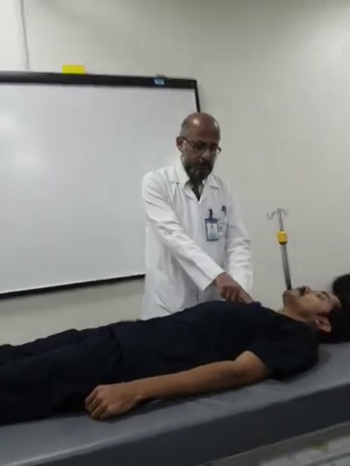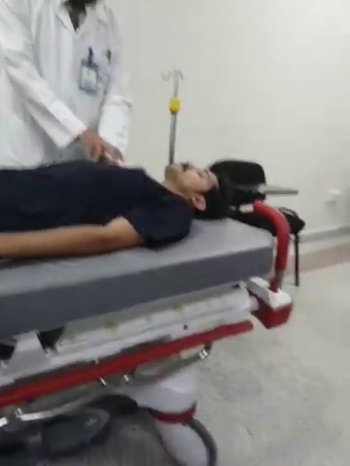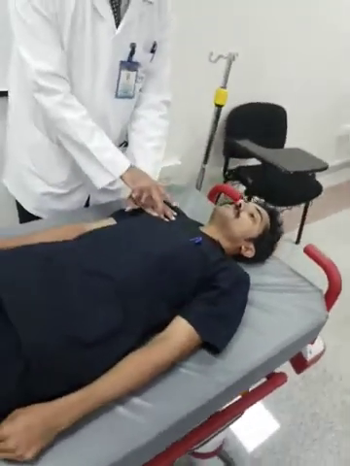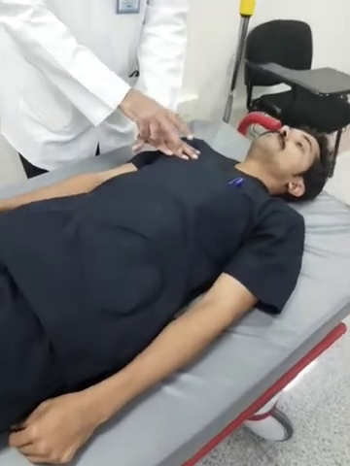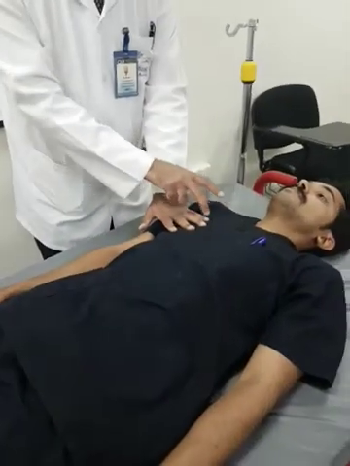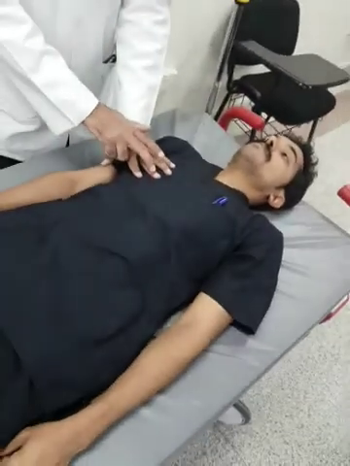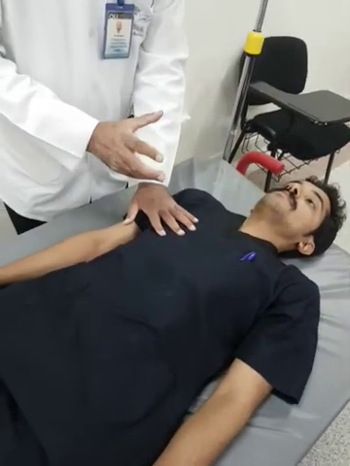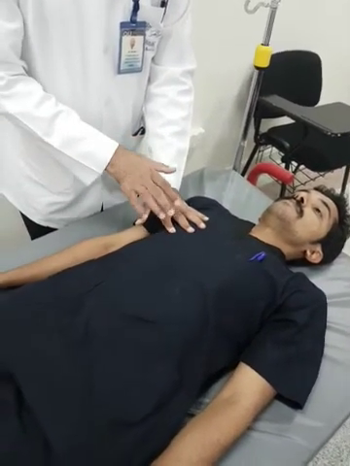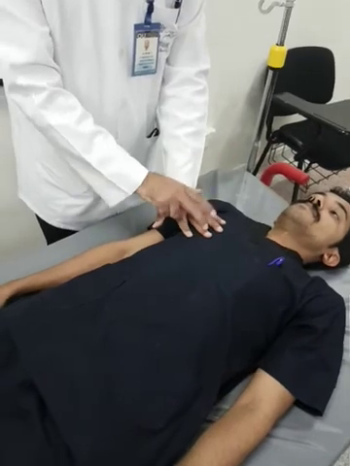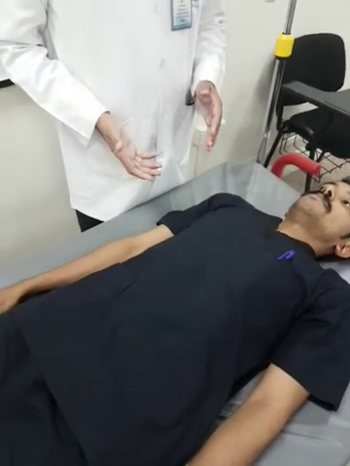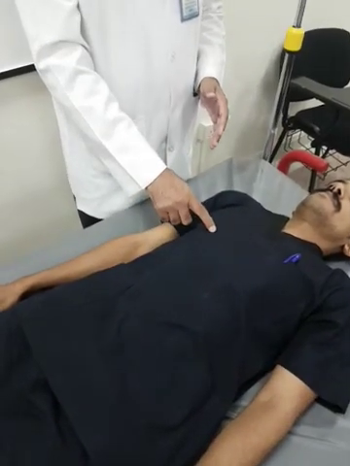I will feel the angle of Louis. I will feel the second space. I will keep my finger here. I will percuss. 1, 2, 3, 4. So maybe in the fourth space I found dullness or change of the note. Please take a deep breath. Now where is the liver? It's gone down. This will become resonant. So there is tidal percussion. I think this fourth space is the upper border of the liver.